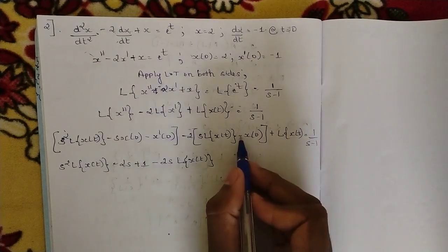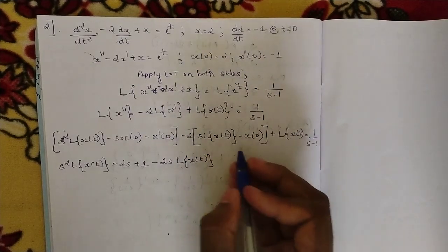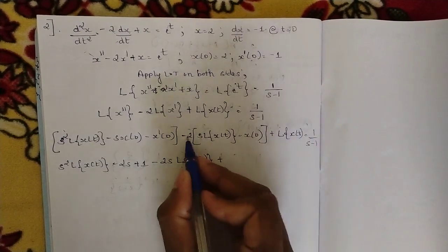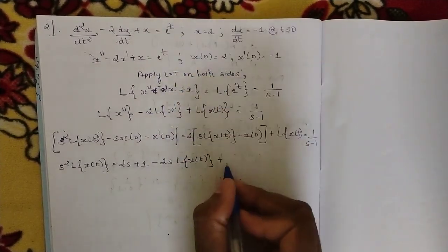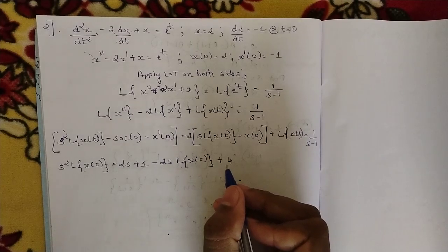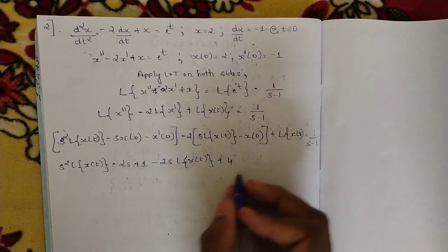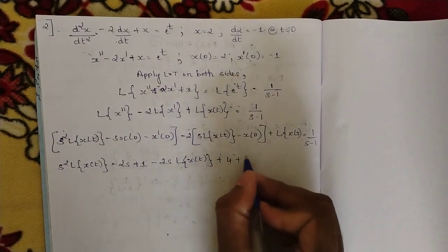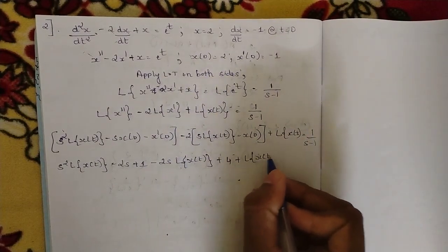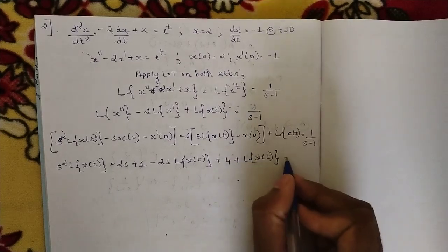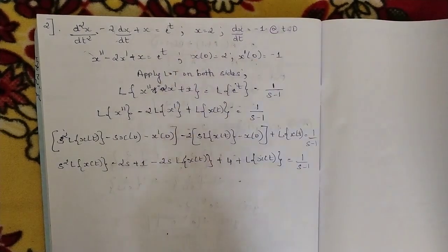Minus 2 into minus, so minus minus plus, and 2 into 2, x of 0 is 2, right? So 2 2s are 4. Plus L of x of t is equal to 1 by s minus 1.